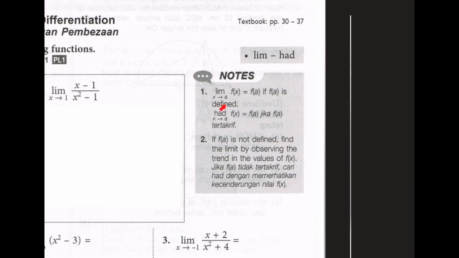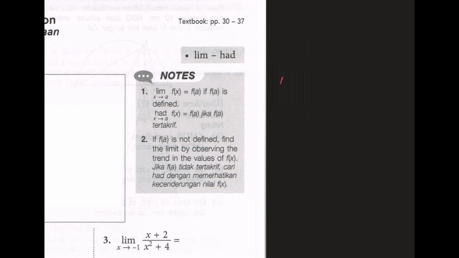So for example, let's say I have limit as x approaches 2 of 2x + 3. What we do is substitute 2 into x, and then we get 2 × 2 + 3, which is 7. So this is how we do limits. Let's look at the next one.